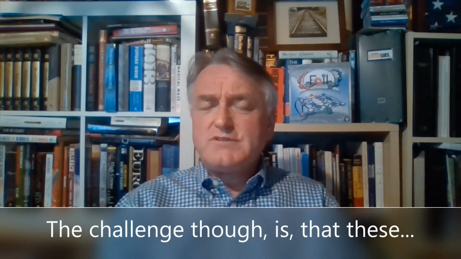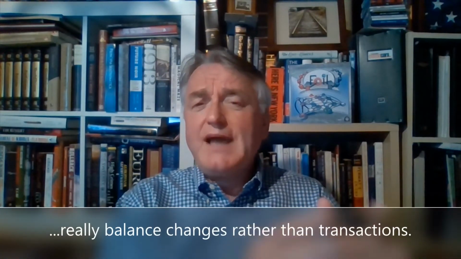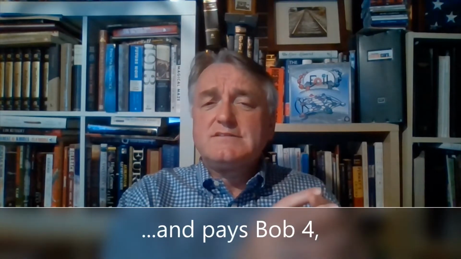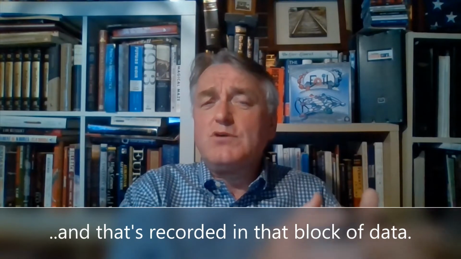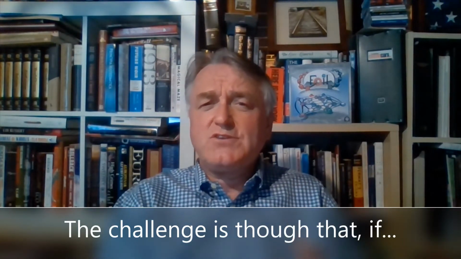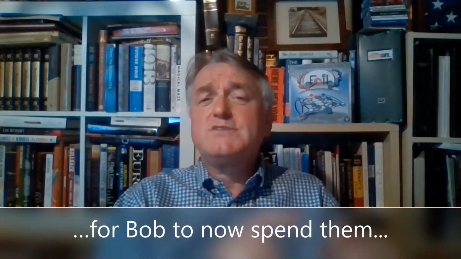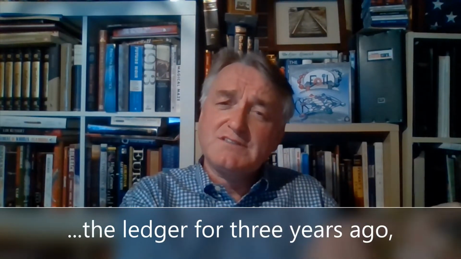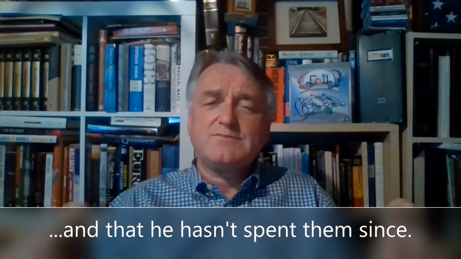The challenge, though, is that these blocks of data contain really balance changes rather than transactions, in the sense that Alice will have 10 Bitcoin and pays Bob 4, which leaves her with 6, and that's recorded in that block of data. The challenge is, though, that if Alice paid Bob those Bitcoin 3 years ago, for Bob to now spend them, the person who's going to receive them has to check the ledger for 3 years ago that Bob actually did receive those Bitcoin and that he hasn't spent them since.